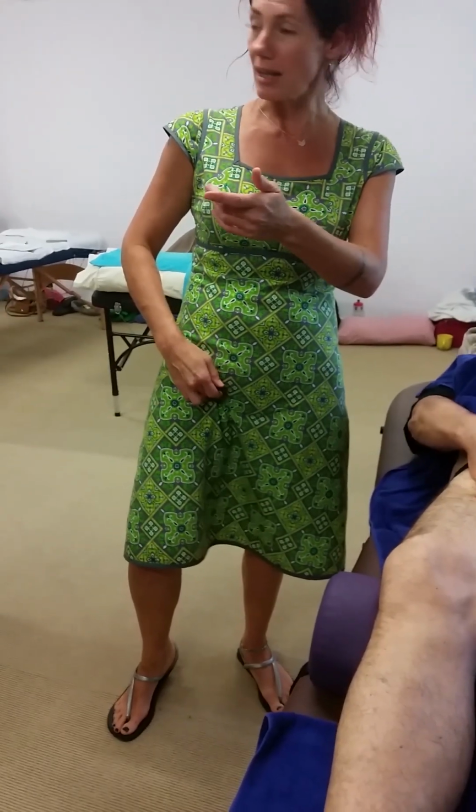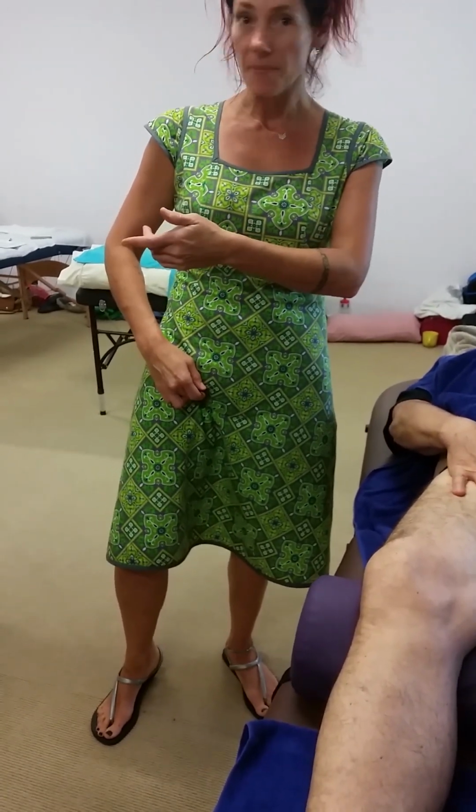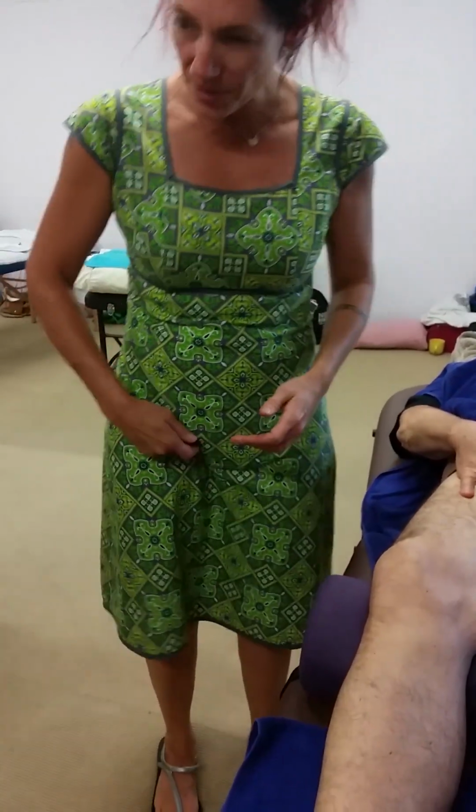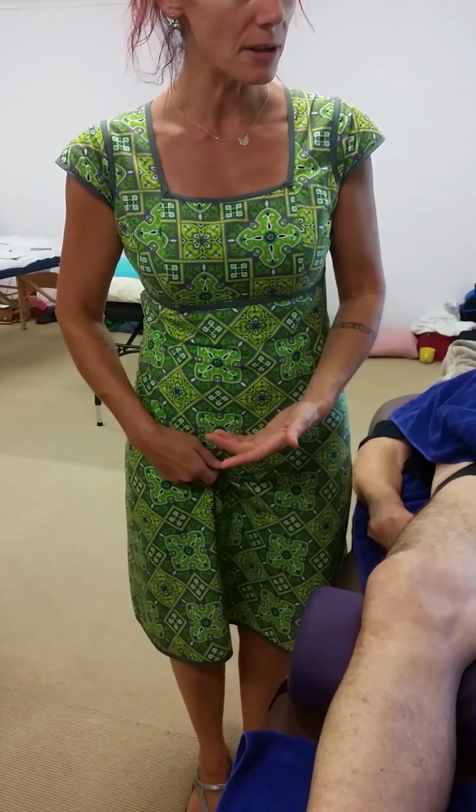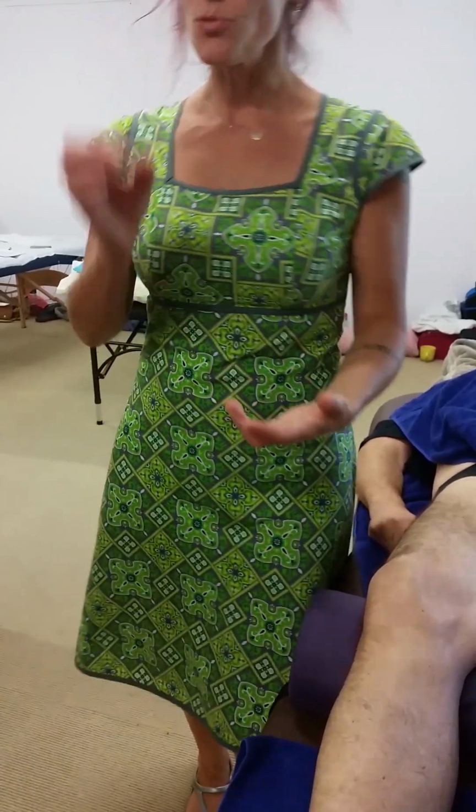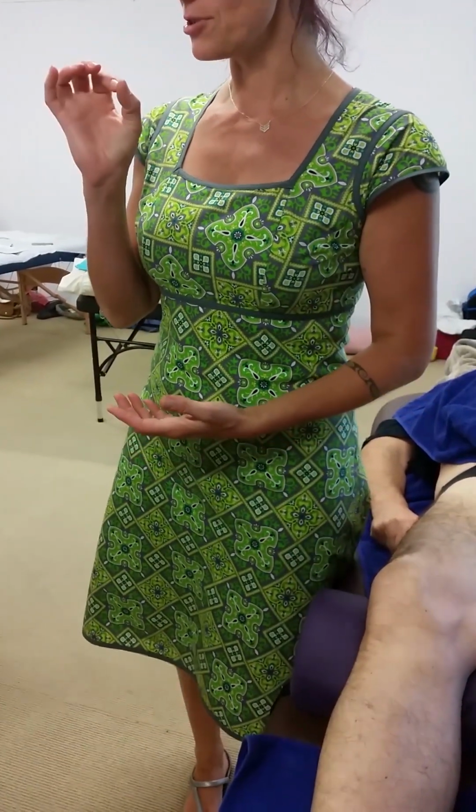Can everyone feel it? Do you know where yours is? You guys can feel it, just over the edge of your pubic bone. Yeah, it's right there. You'll be able to feel the dip, especially when you're lying down. It's a lot easier to feel because it's soft. In there, there's one great big node.